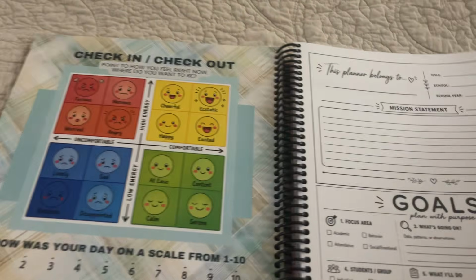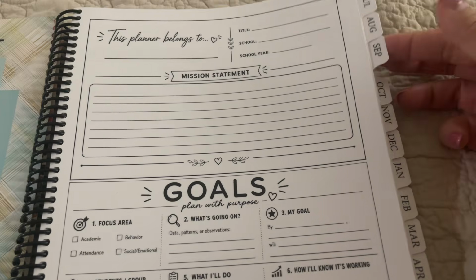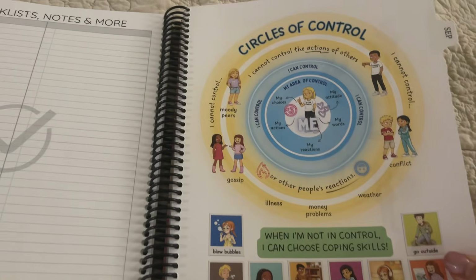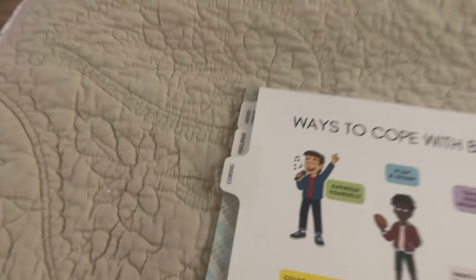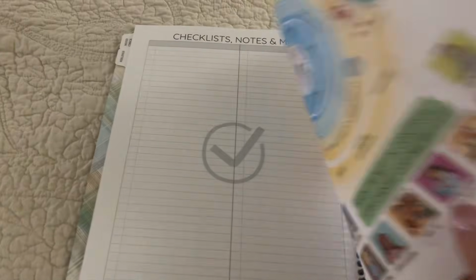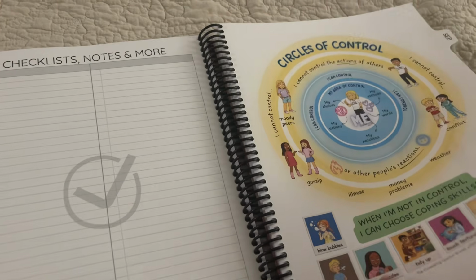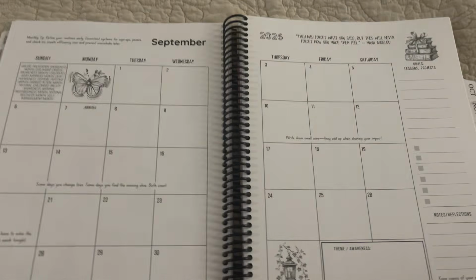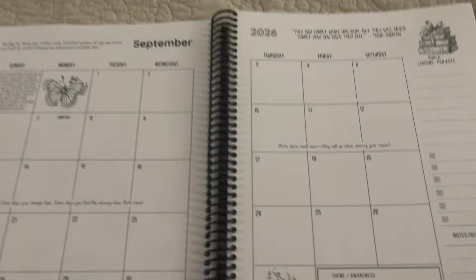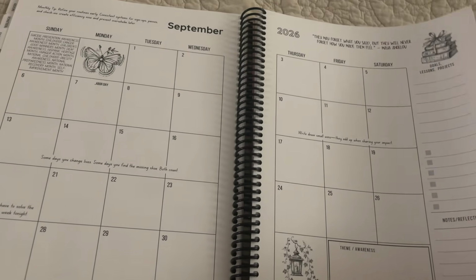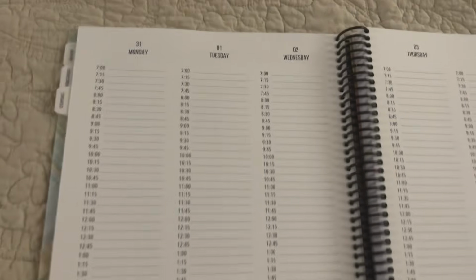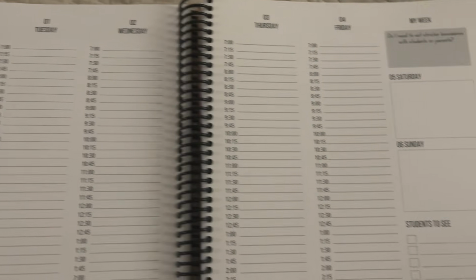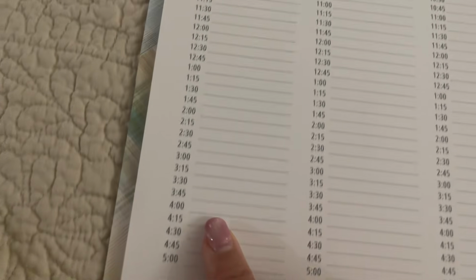All right, now going back, let's flip to a month, say September. You have coping skills on September, but you can flip to those any month. So you have your checklists and notes for September here, and then you'll have your 2-page spread for your month. And then the next page is going to start with your weekly 2-page spread. And each day of the week has 15-minute increments from 7 until 5.